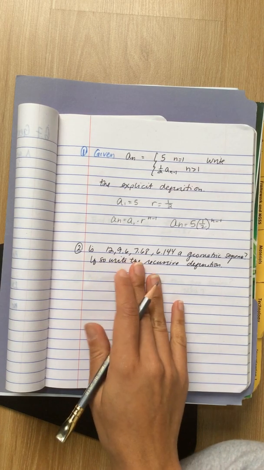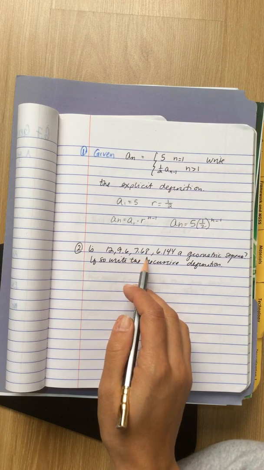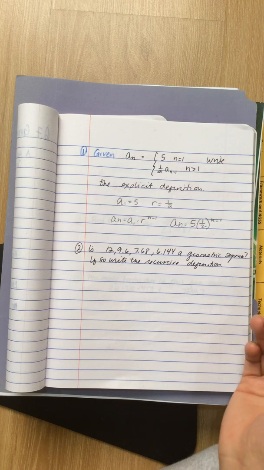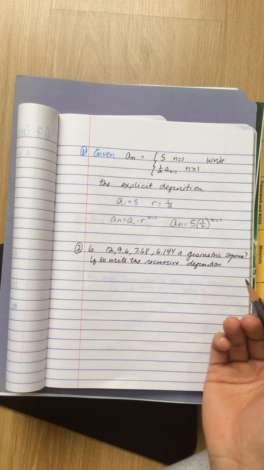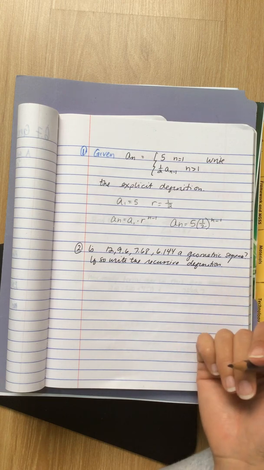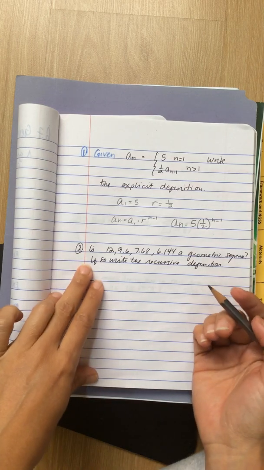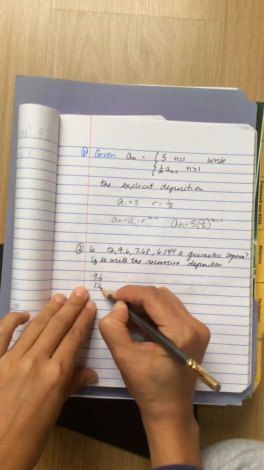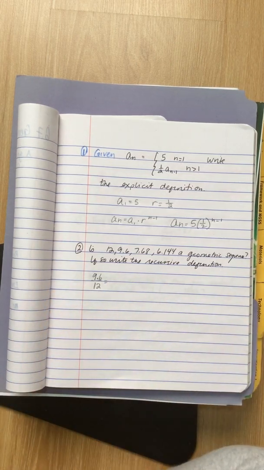In this one, they're giving us a list: 12, 9.6, 7.68, 6.144. Is it a geometric sequence? If so, write the recursive definition. Okay, so how am I going to check if there's a common factor being multiplied here? Well, I can use division, right? So I can take the second term and divide it by the first term. What do I get? 9.6 divided by 12.